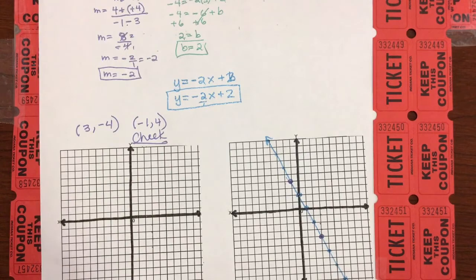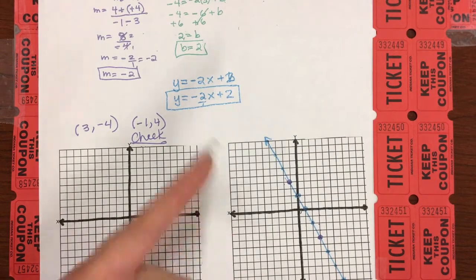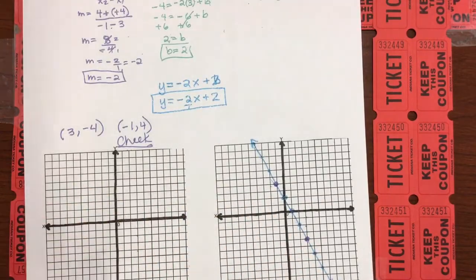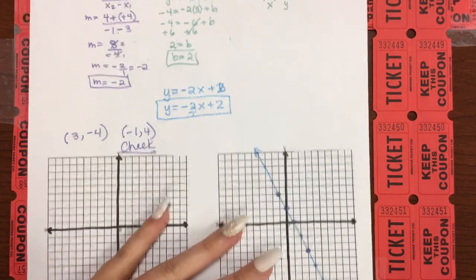So it's kind of like checking yourself to make sure that you did it right. Both of these original points, when graphed, should be on this line if you did it correctly. So there you go. Now it is your turn to try this out.